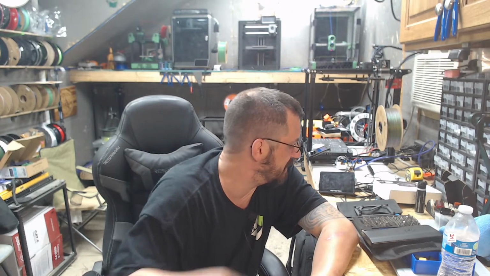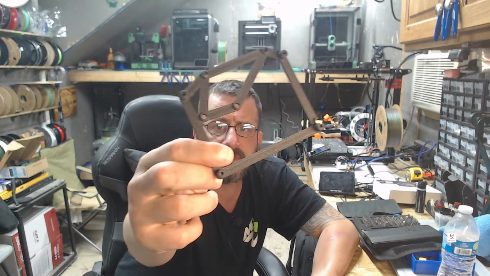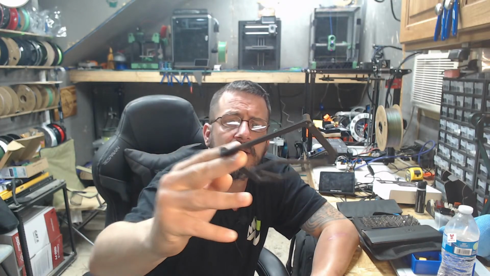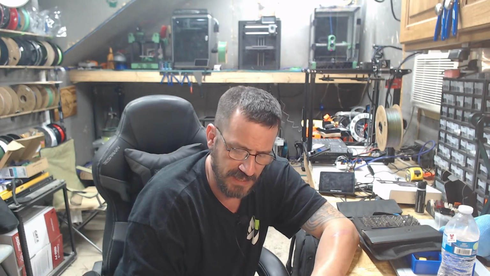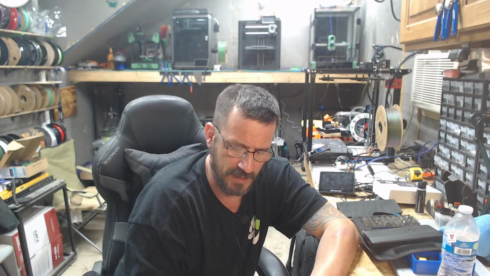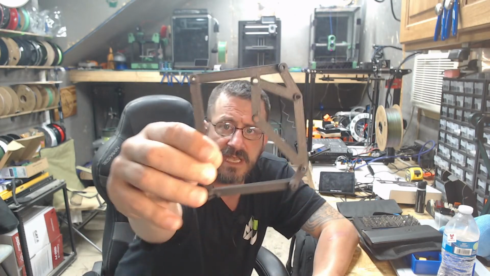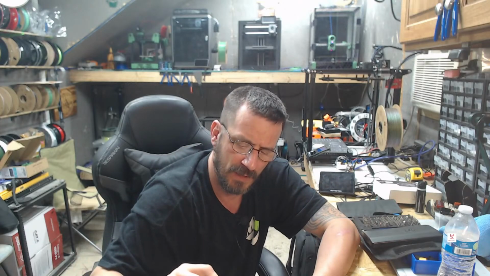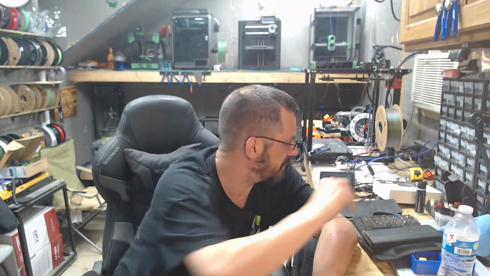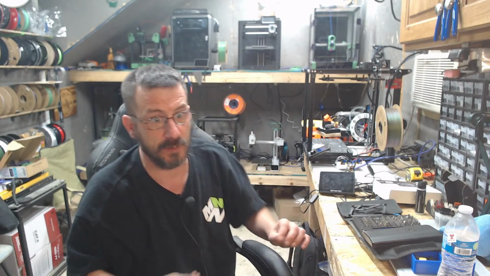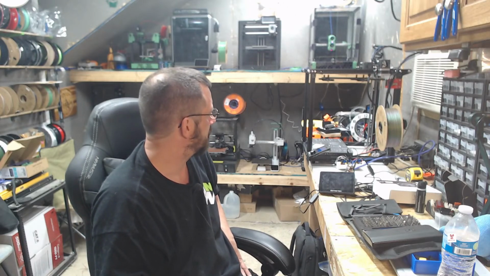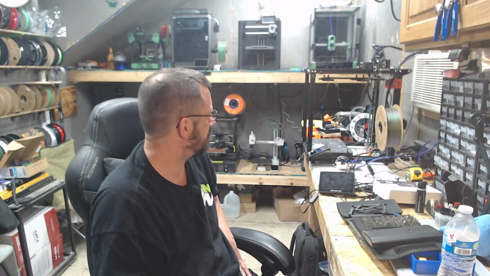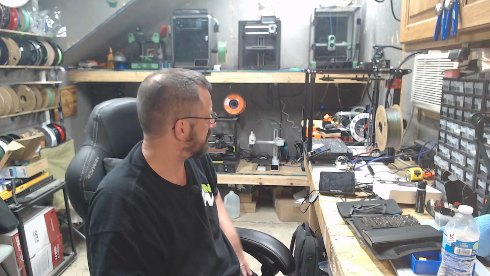But I did find, like I said, this neat little bracket that will mount in place of the stock Creality board and then allow me to put the SKR 1.3 on it. So we'll get that on there and then I will hopefully find a better USB cable so that I can connect that to the little setup here.